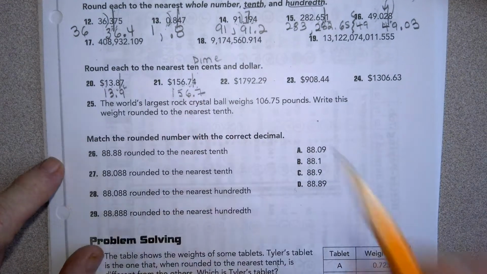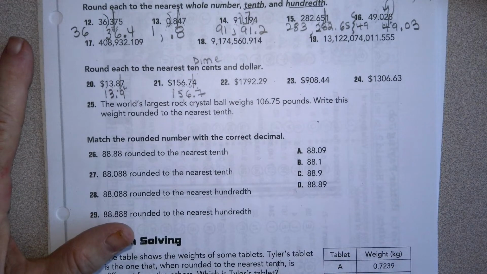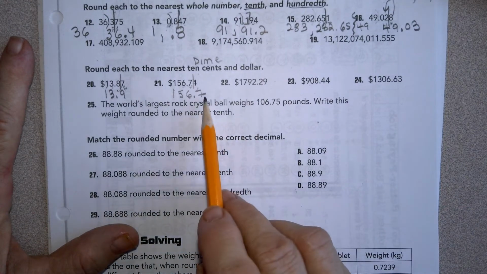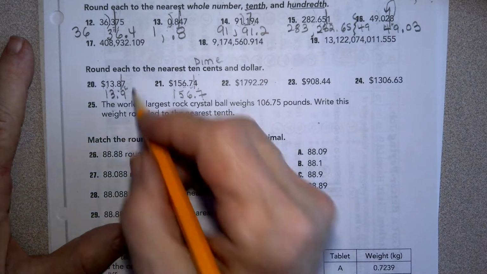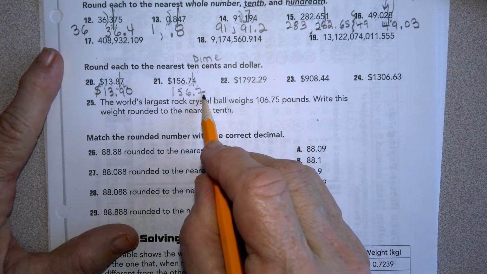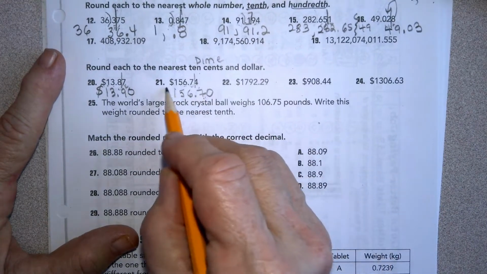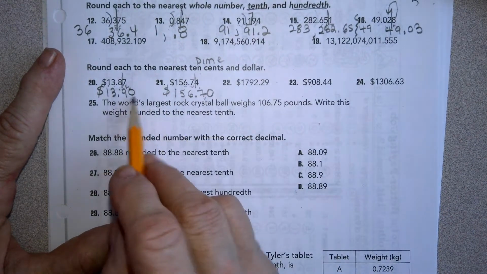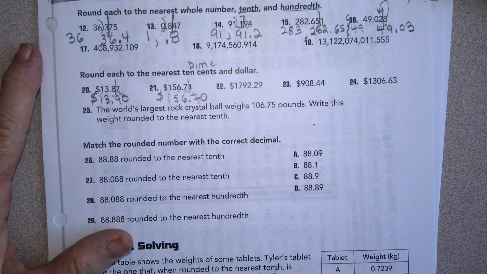156.7. Except, okay, I forgot one thing. This is money. So normally I would stop here, but money always has 2 digits at the end. Instead of just 7, it should be 70 cents. So 90 cents. I'm rounding the dimes.